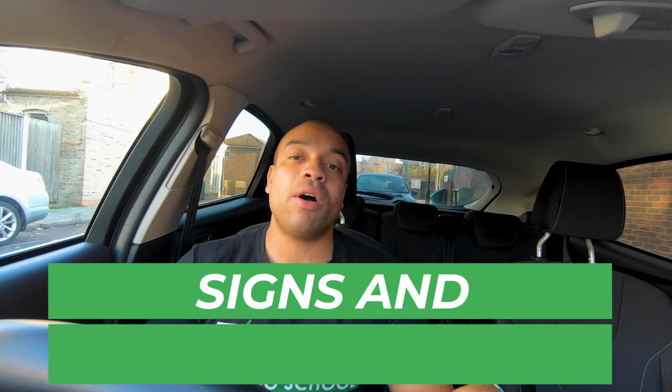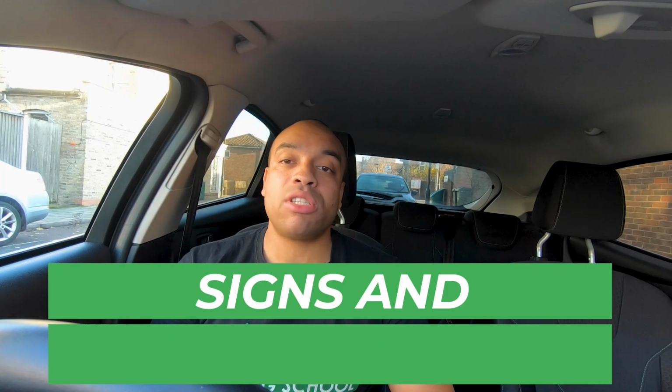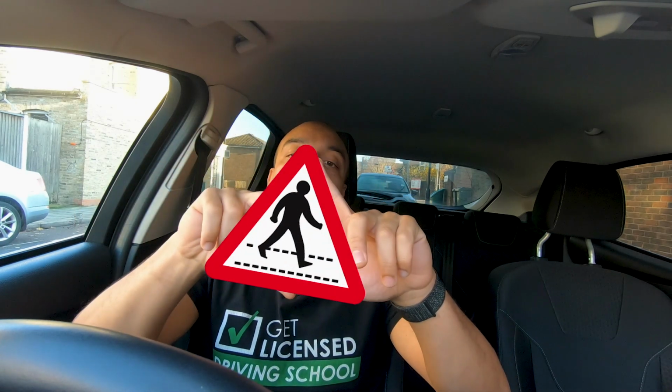Next, signs and road markings. If you're approaching a zebra crossing or a pedestrian crossing that's perhaps hidden or just around a bend, you might see a red warning triangle to tell you that that is approaching. So look out for them, look out for all your signs and signals as usual.